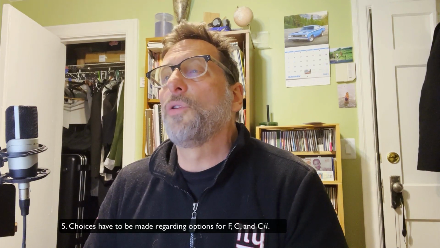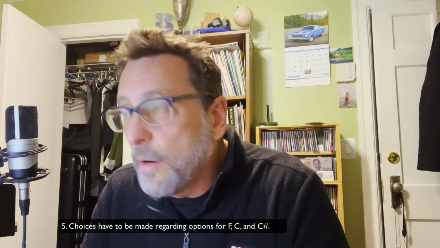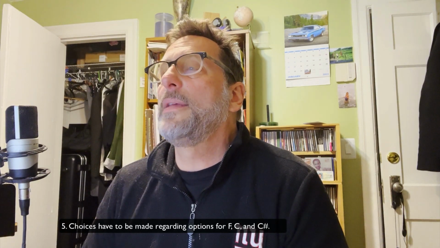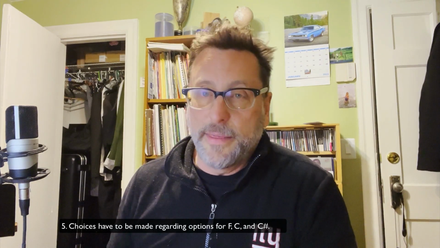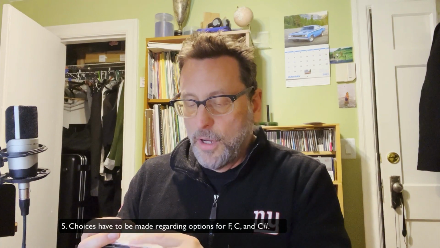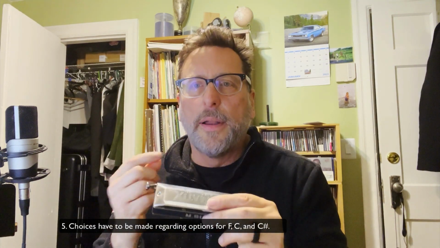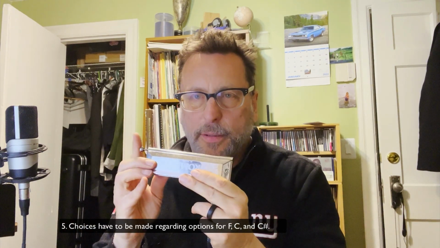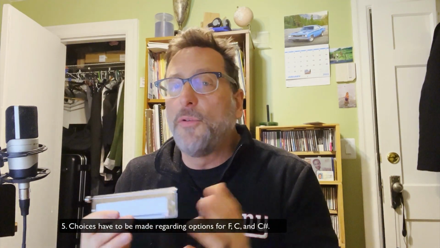Point number 5, choices have to be made regarding options for F, C, and C sharp. Okay, the minor third interval between D and F should be played with the standard draw F, not the slide F. So, D and F, 2 draw notes. You shouldn't be going with the slide F, the blow F. That's changing slide position and breath direction. And we don't need to.